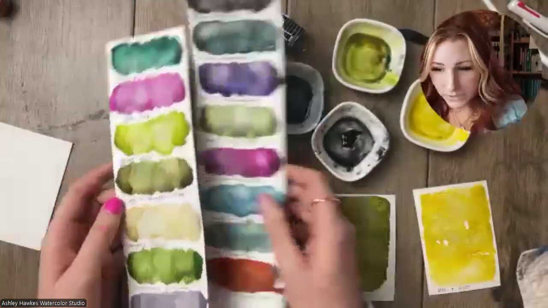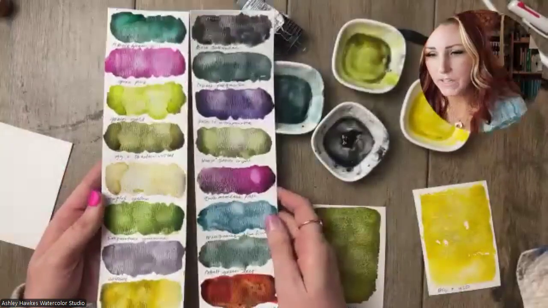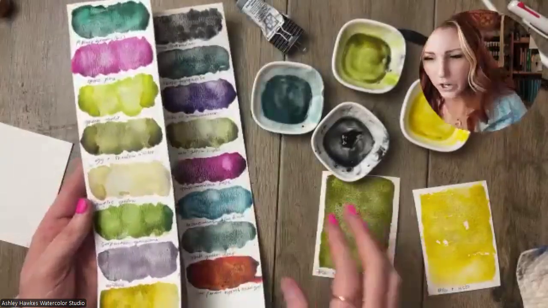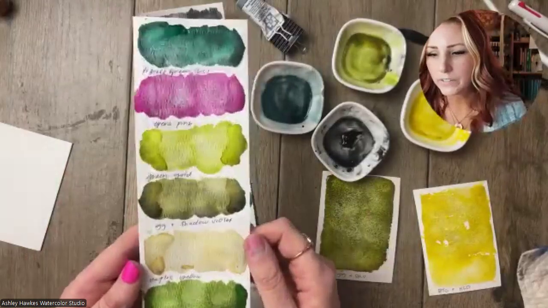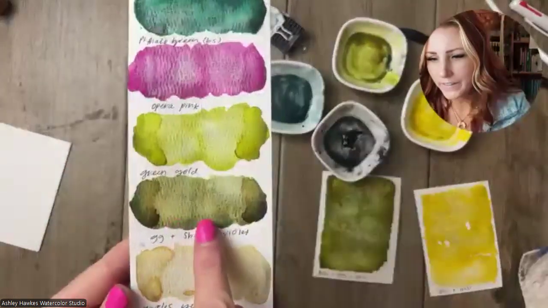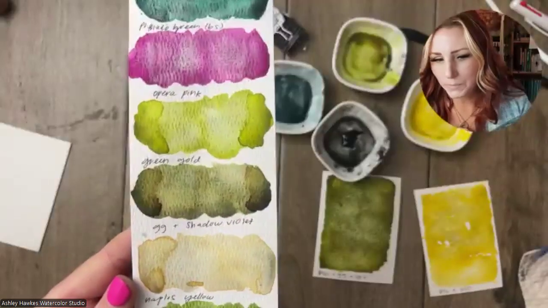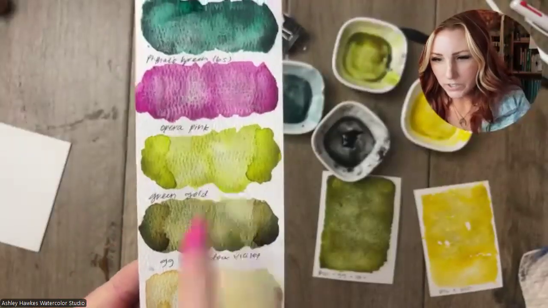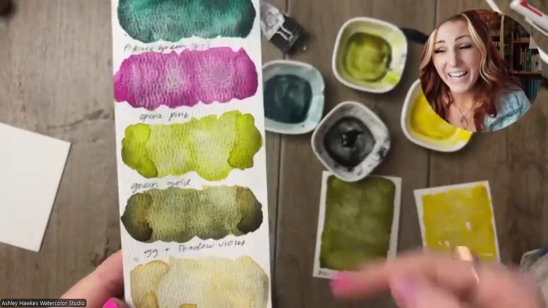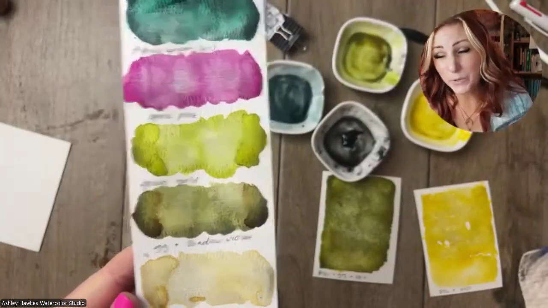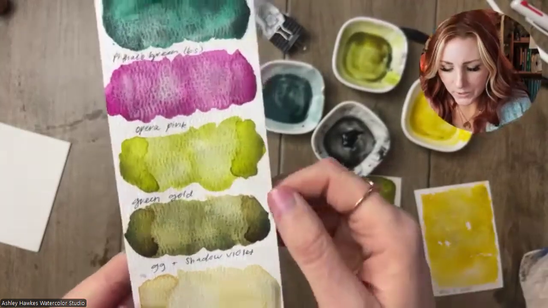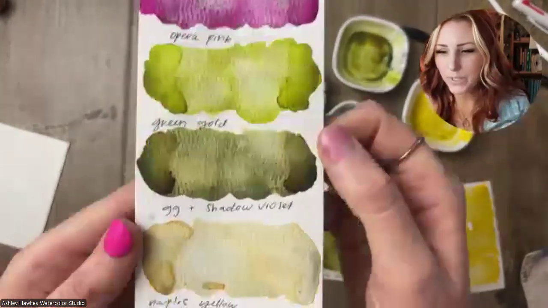So these swatches are all just colors I've mixed with Black Tourmaline Genuine, which is a really great tool to have in your arsenal if you are into granulation. Look at that. This is green gold and shadow violet with the Black Tourmaline Genuine. Here's just the green gold. So you can see how I've altered it by adding the shadow violet. And I know that's a lot of pigments. Shadow violet is 3 pigments. So we're getting into a crazy amount of pigments territory, but I don't care. Look how pretty it is.